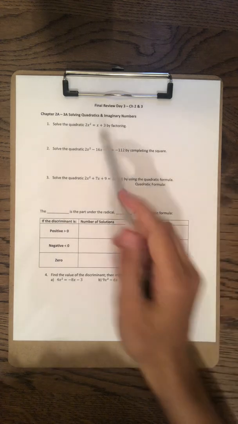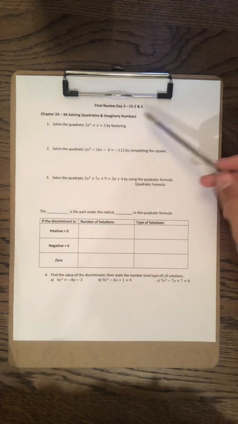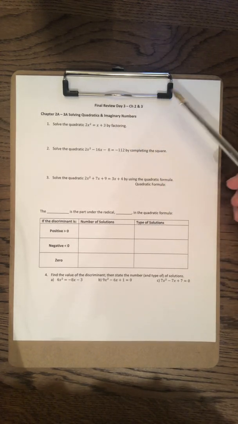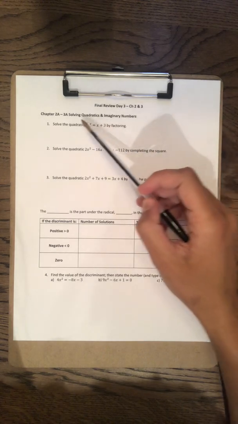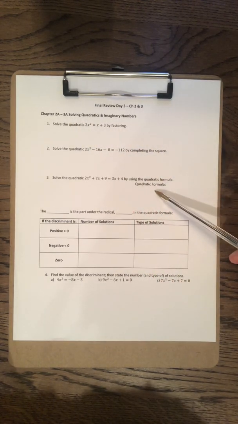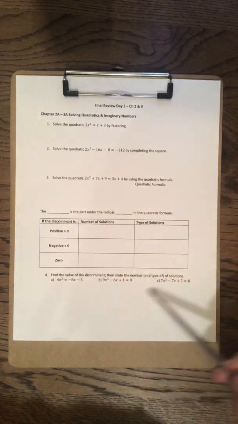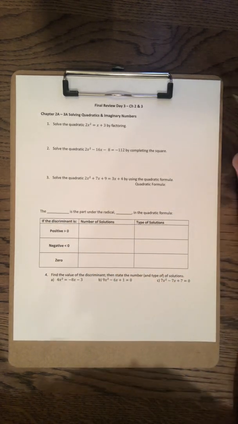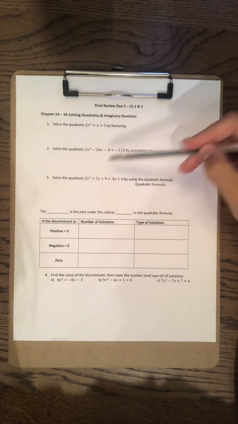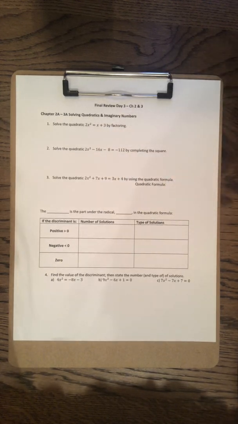It's broken up like this because the first chapter we did is on solving quadratics, and we also saw some imaginary numbers. But the main topics we're going to focus on for the final are solving quadratics by factoring, completing the square, and using the quadratic formula, and then also looking at the discriminant and what that means. To solve a quadratic in any of these ways, we first want to get the quadratic into standard form.